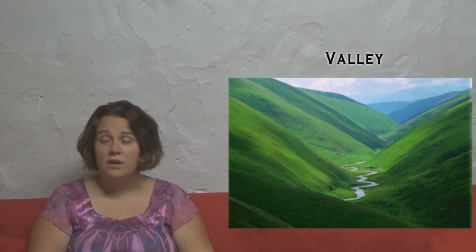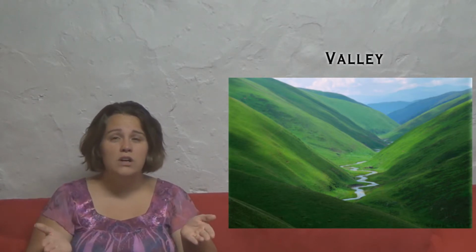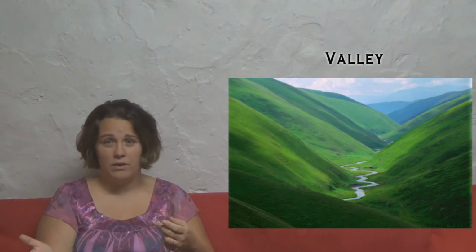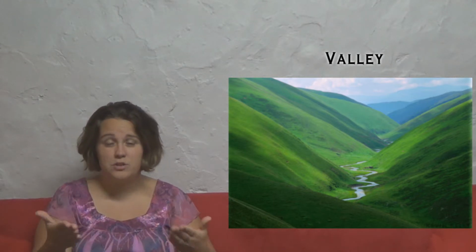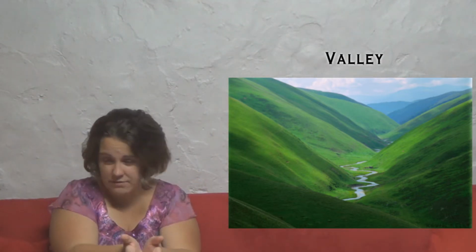And one way that could help you remember is the word valley itself. What letters does the word valley start with? That's right. It starts with a V. And a V is shaped the same way that a valley is shaped.